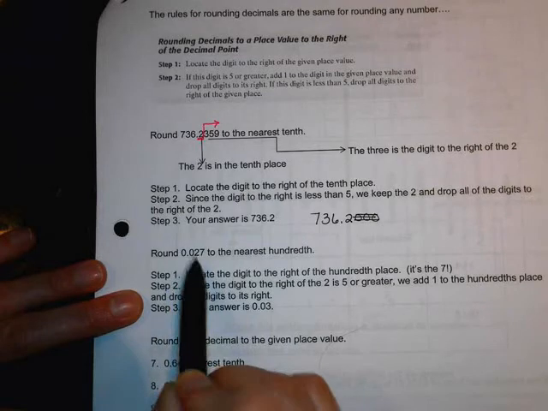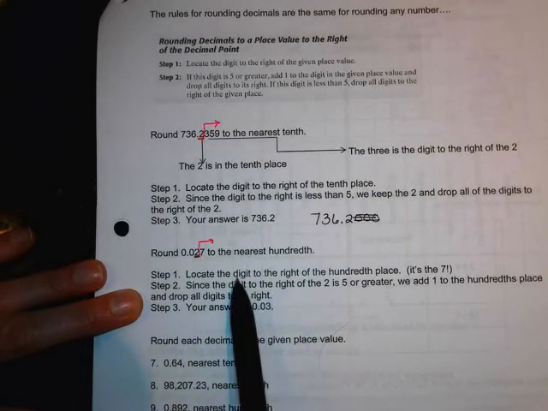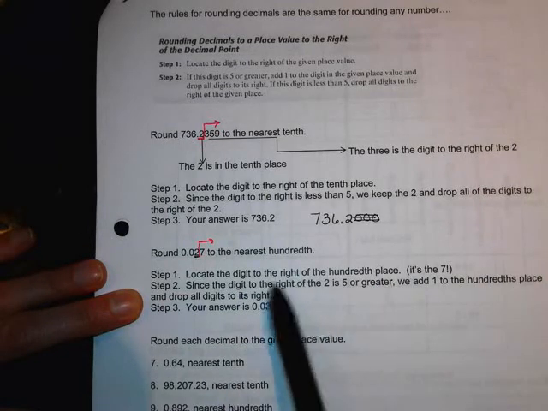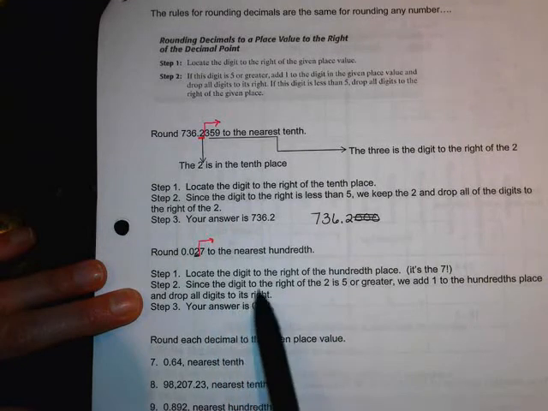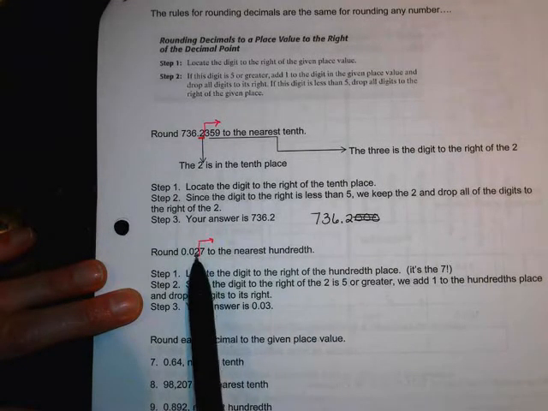Okay, so do I keep the 2 or do I make it larger? The digit to the right of the hundredths place is the 7. Since the digit to the right of the 2 is 5 or greater, we're going to add 1 to that. We're going to make it higher. And then it says drop all the digits to the right.